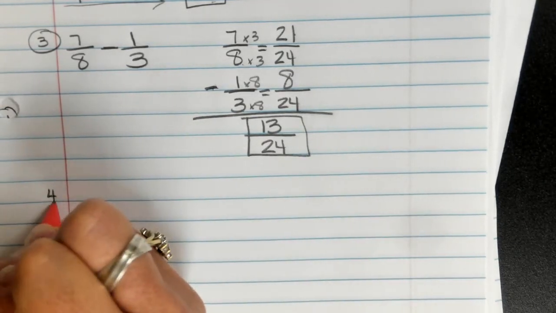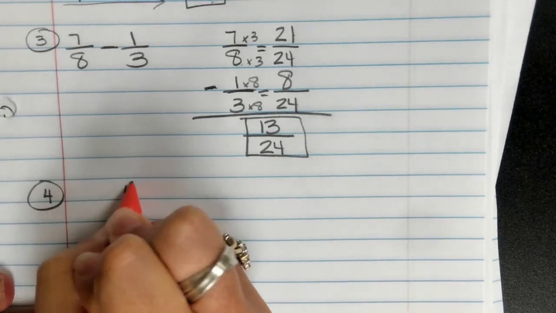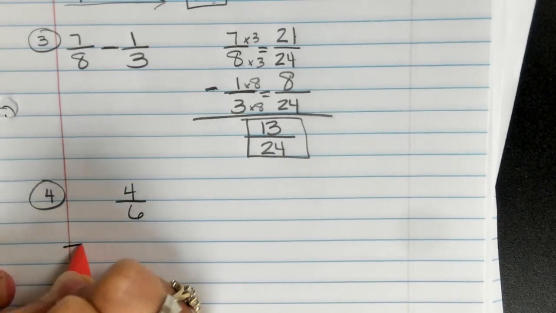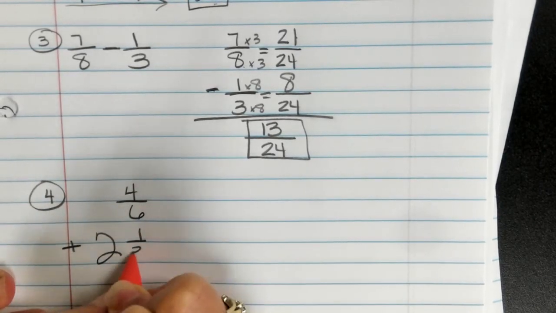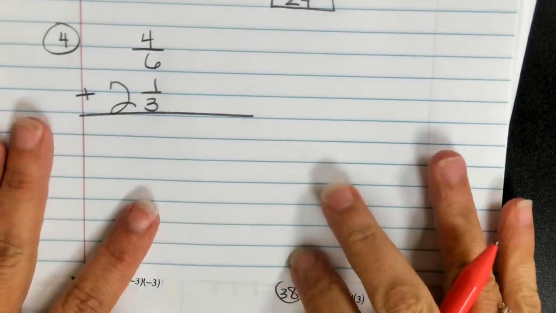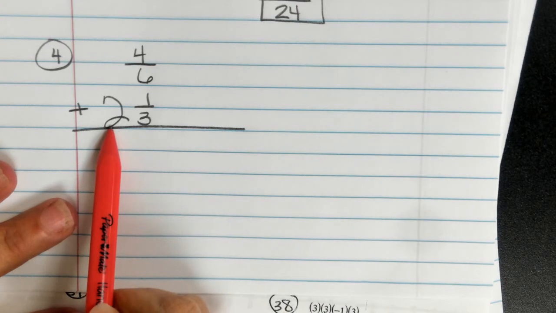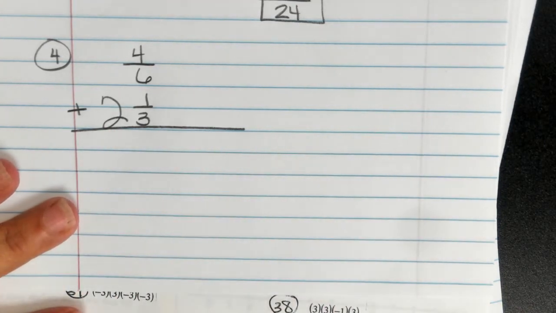Number 4 was also written sideways, but on my paper, I would stack it up. I have 4/6 plus 2 1/3. I will admit on that one, it's kind of odd to see this whole number only on the bottom, but that's okay. It doesn't really matter.